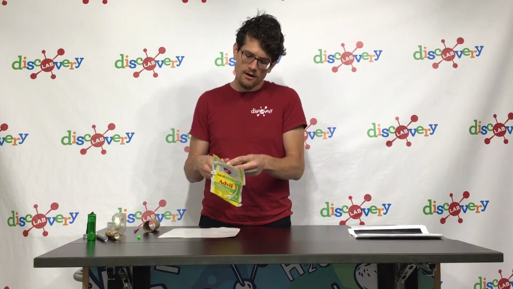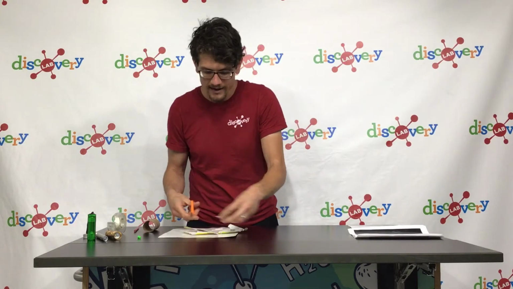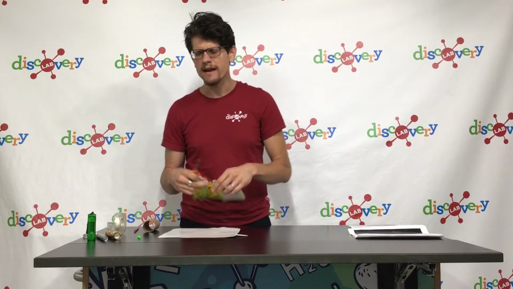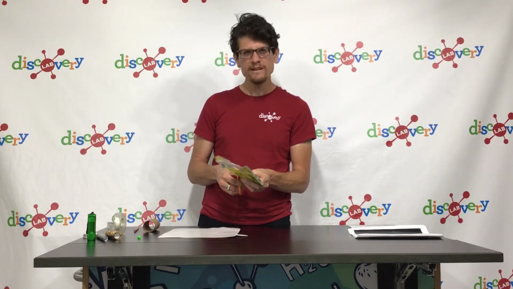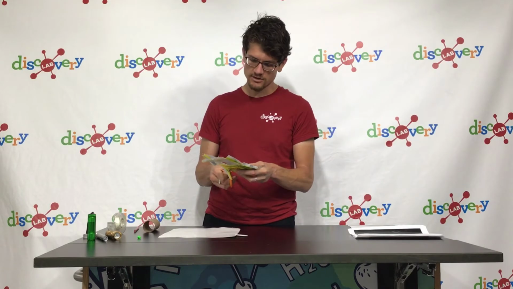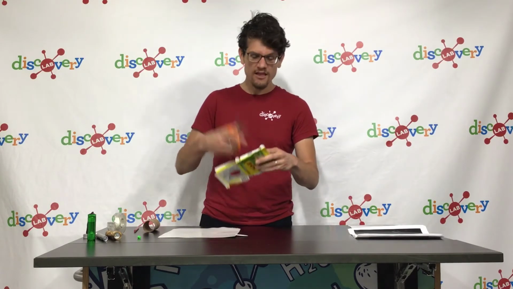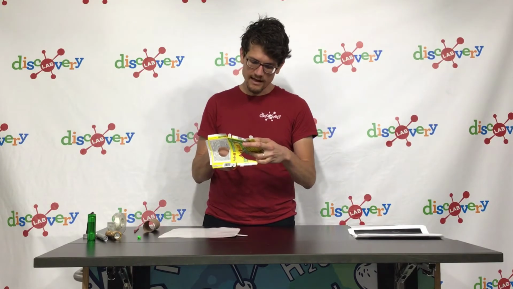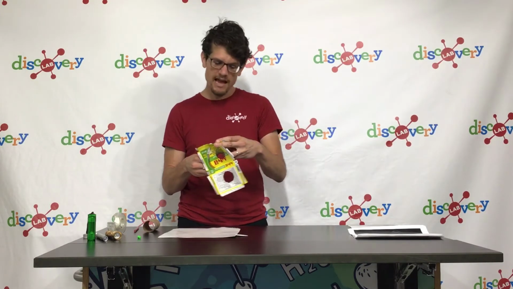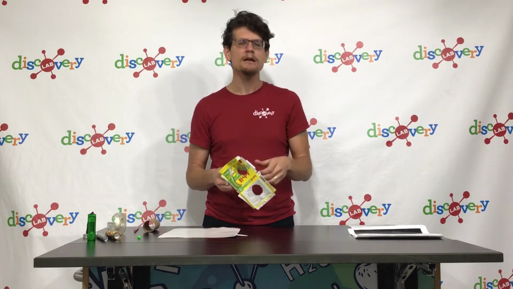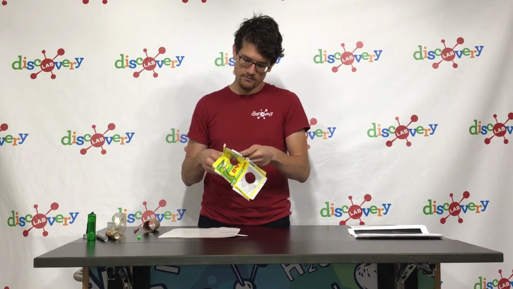Now the reason I'm using cardstock again is because I don't want any light to leak through. If I use regular paper, it might be too thin, and more light than I wanted to would leak out, and it wouldn't make my constellation look as good. So any good thick paper that's going to block a lot of light is going to be perfect. If you don't have any cardstock, you might be able to get away with using thicker cardboard. It's going to be a bit harder to cut through.